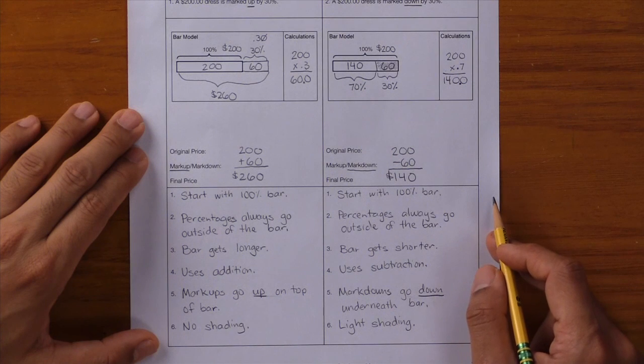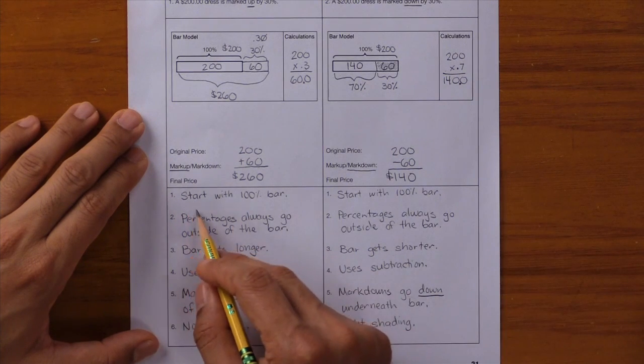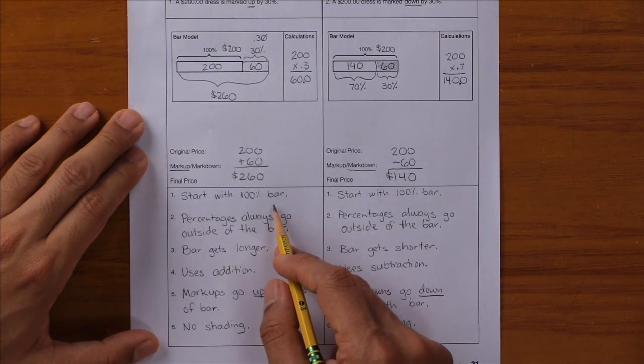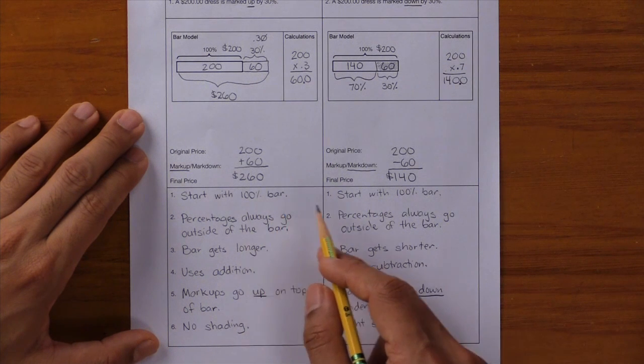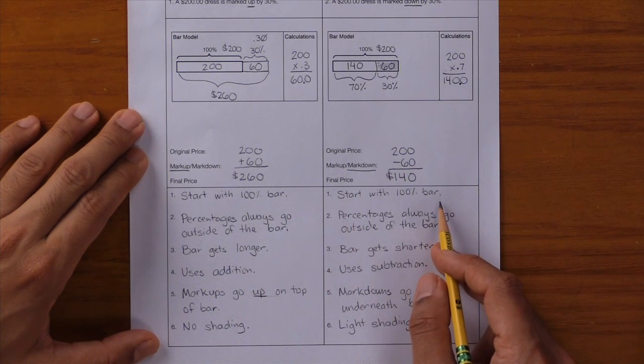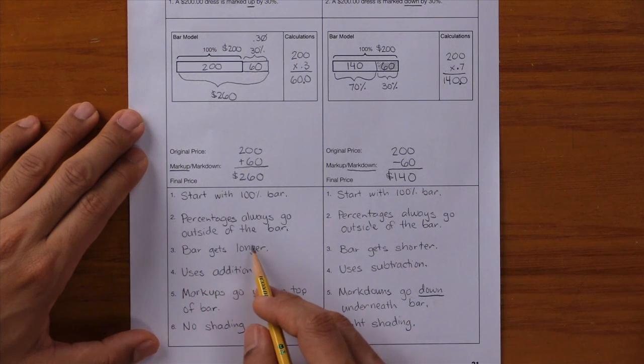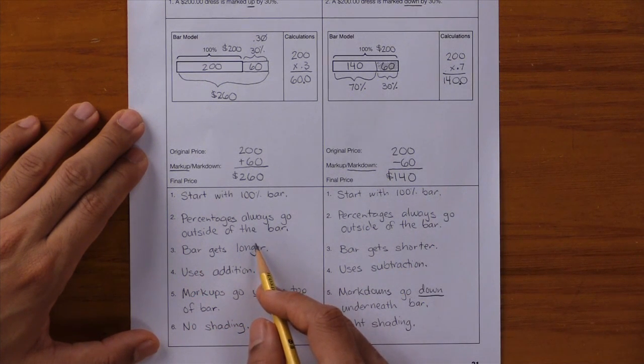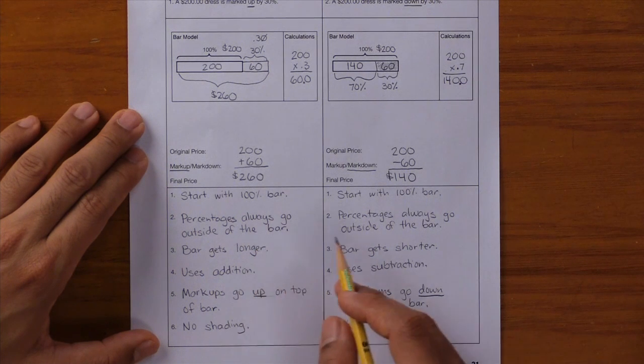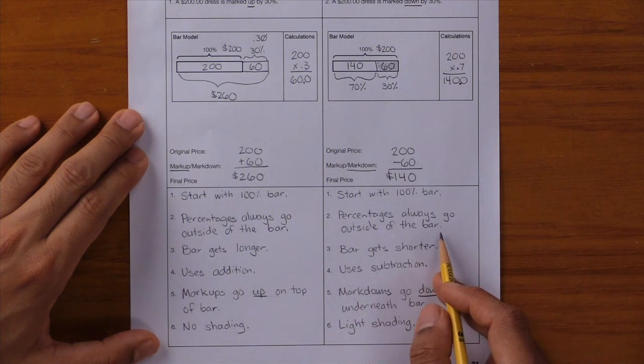Let's compare and contrast markups and markdowns so that we can tell the difference between the two. For markups, we always start with a 100% bar. And for markdowns, we also start with a 100% bar. For markups, percentages always go outside of the bar. And for markdowns, percentages also go outside of the bar.